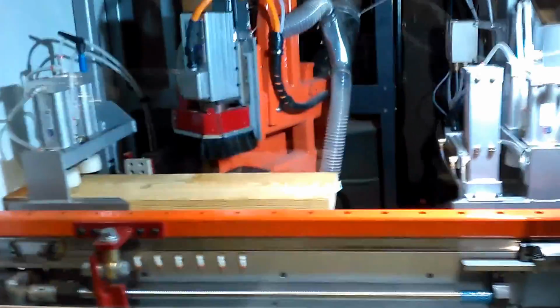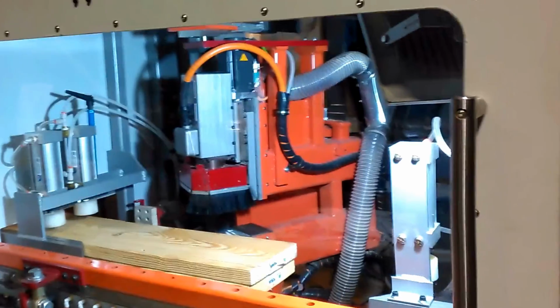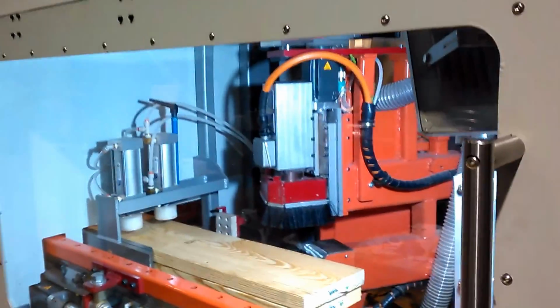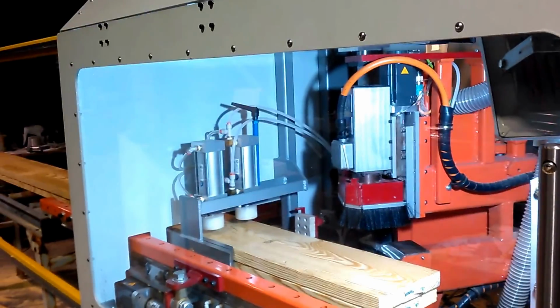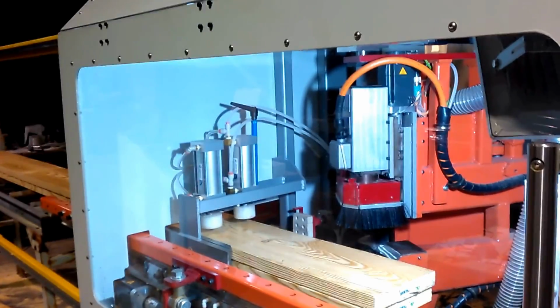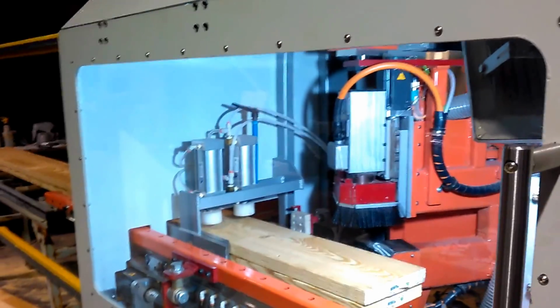Okay, so I'm going to go ahead and press the start button. And when I do so, it's going to clamp up and it's going to get a little noisy, and I'll let you watch it. And then when it's done, we'll do the open. So here we go. I'm pressing the start button.